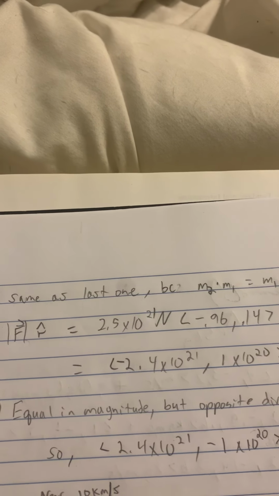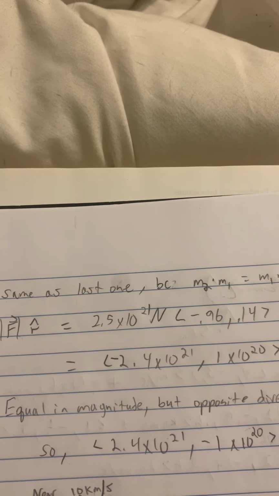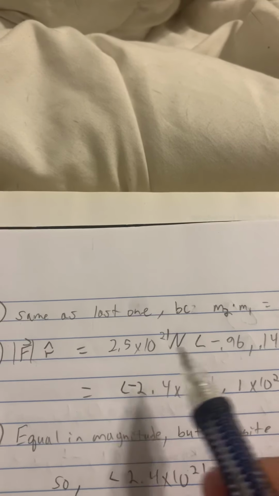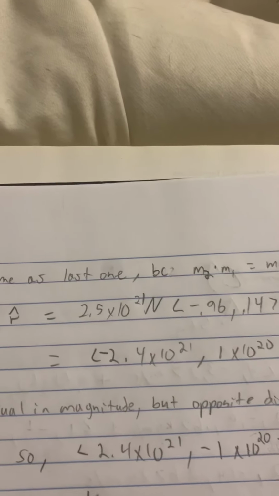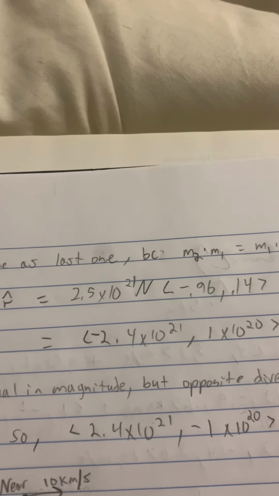And F, what is the vector force exerted on the planet by the star? So you do the gravitational force and multiply that by the unit vector. It's changing it back into vector form, and you just multiply those out. We just solve for that, and then times the unit vector. That'll give you the force exerted on the planet, the vector force exerted on the planet by the star.